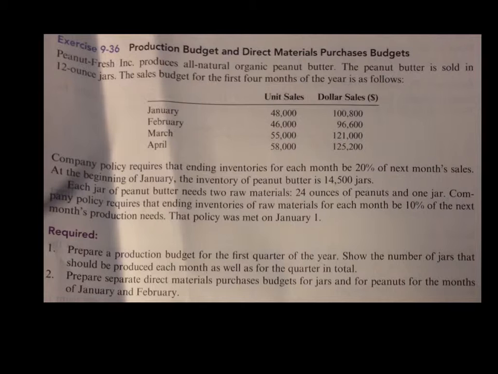The way that I completed this problem is using the sales from the months of January, February, March, and April. Also, the ending inventories for each month is 20% of the next month's sales. For example, in January, the ending inventory is going to equal 20% of February's sales, and so on. Also, the beginning inventory is equal to 14,500 jars, which I used for January's beginning inventory, which is also the total beginning inventory. Also, I added the sales in units plus the ending inventory to get total needs, less the beginning inventory to get units to be produced.